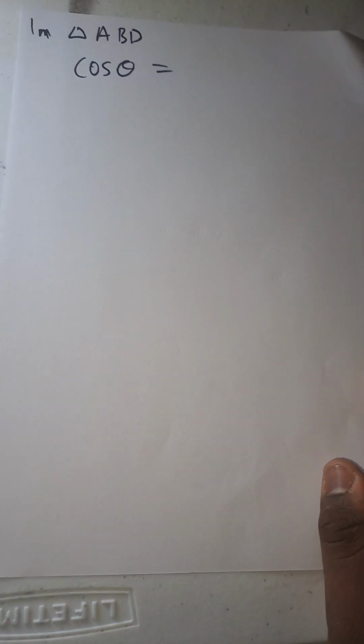I'm going to start in triangle ABD. I will say cos theta. The reason I'm using cos theta is because I have the adjacent side, and AB, which is the hypotenuse side, is the one they want.